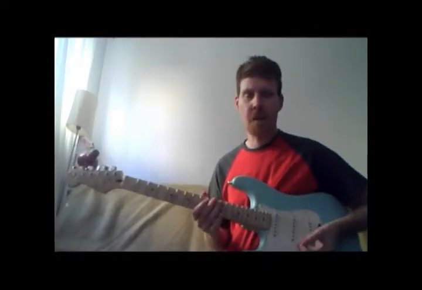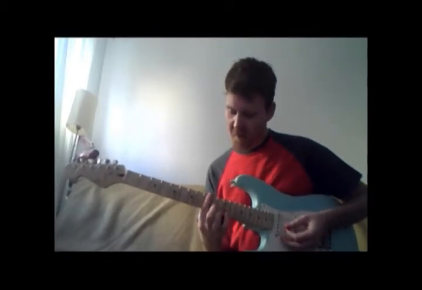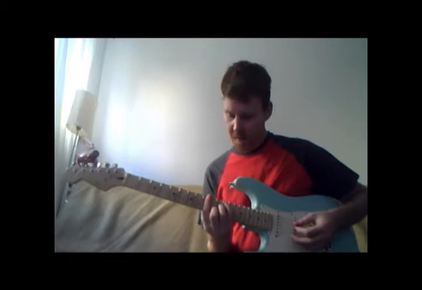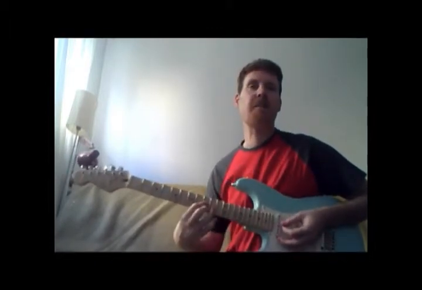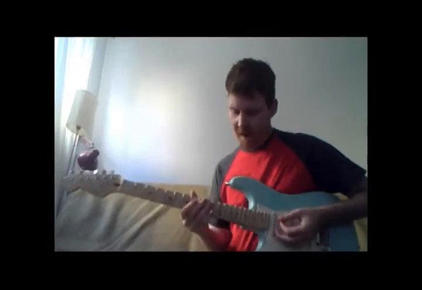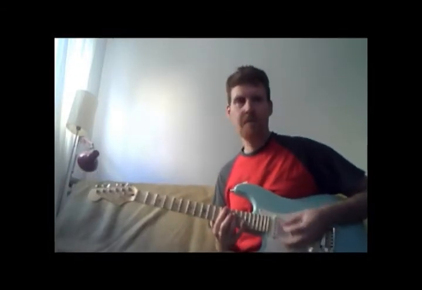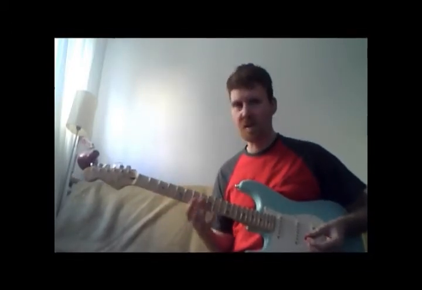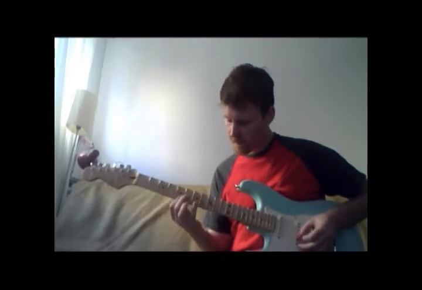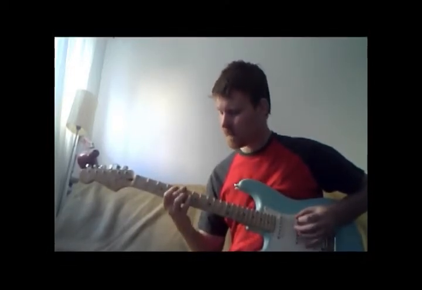Now if you're a shredder, you will have come across this shape. What I'm playing there is a C shape on the 9th fret, and also a C shape on the 9th fret. I can play a D shape as well. And then we're up to our A shape on the 14th fret. So, the idea is that you get used to that shape.